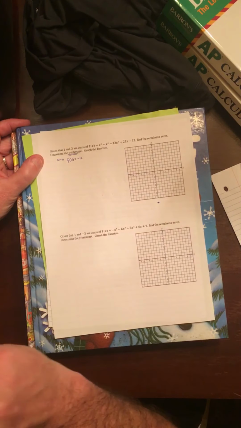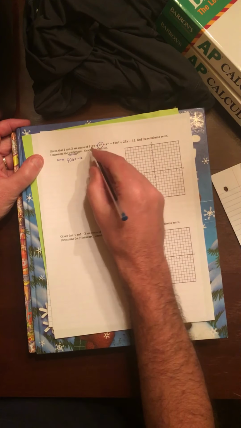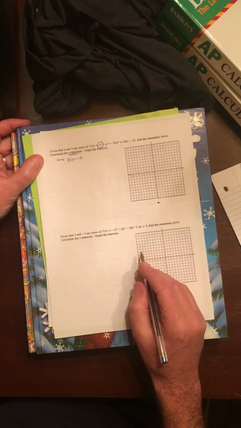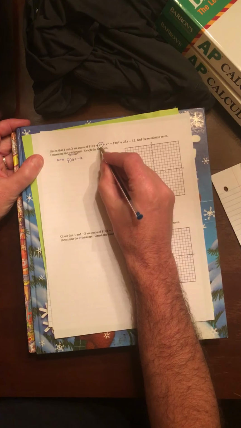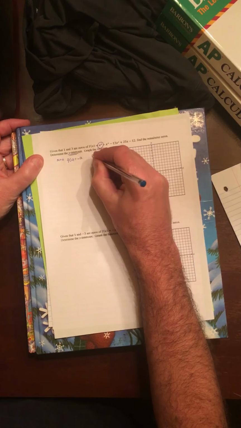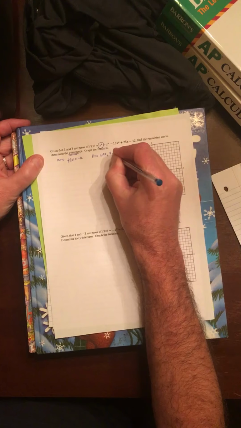The zeros would be the most exciting thing. But before we do that, let's look at f of x equals x to the 4th power. And that's even. So what we know about even functions is they rise on the left and on the right.